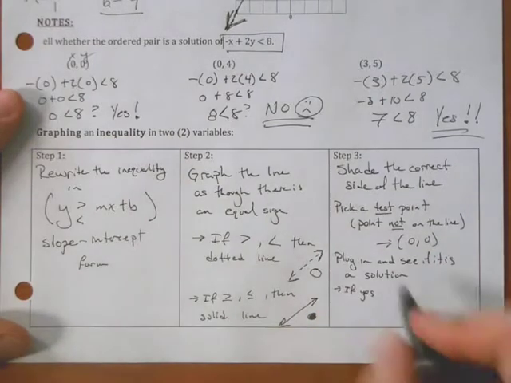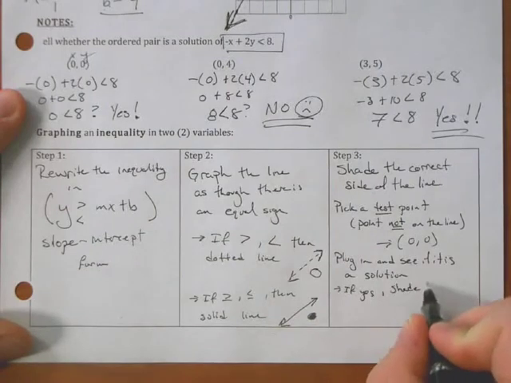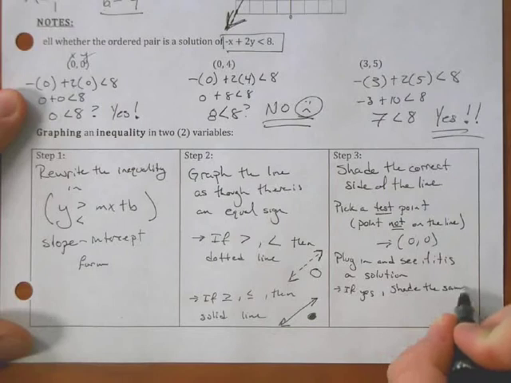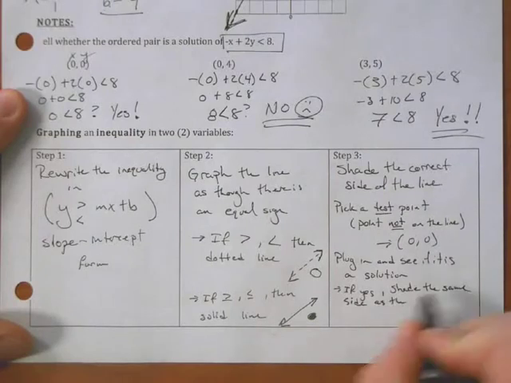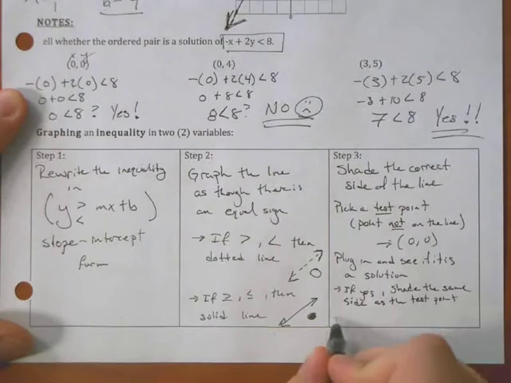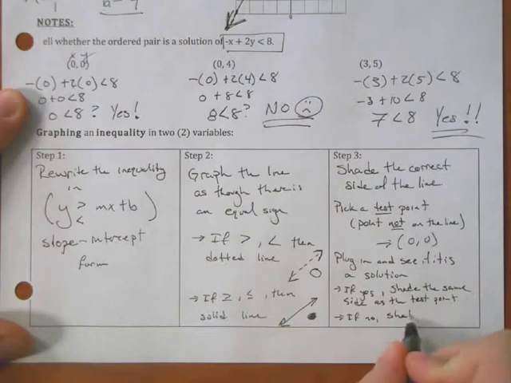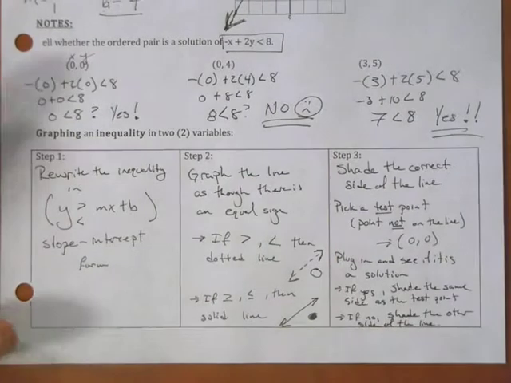If it is, then shade the same side of the line as the test point. If no, shade the other side of the line.